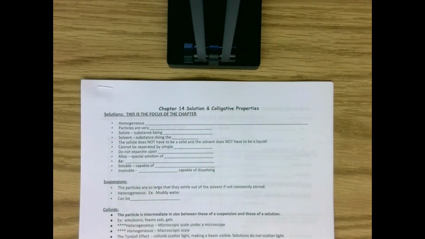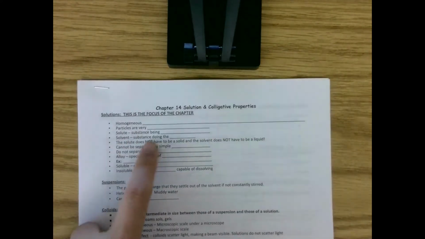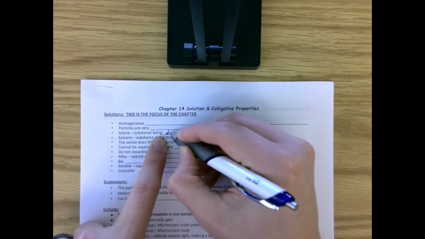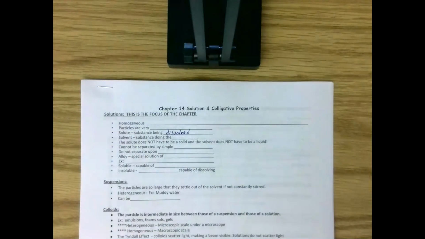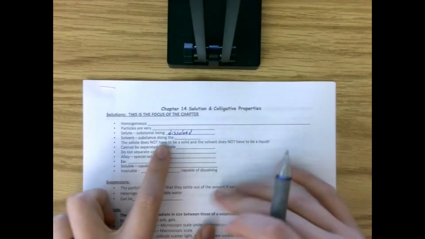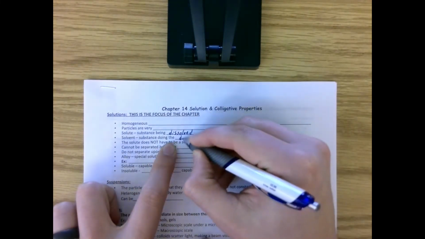Okay, so two words that we use quite a bit, solute and solvent. So think about the sodium chloride and water example. You may know which one the solute is. The sodium chloride, okay. So the solute is the substance being dissolved. Then the solvent is the substance doing the dissolving.